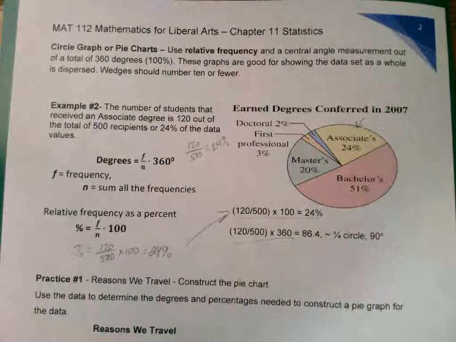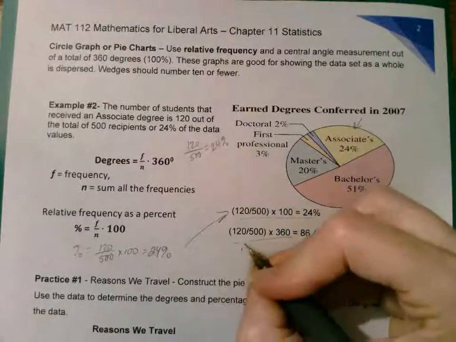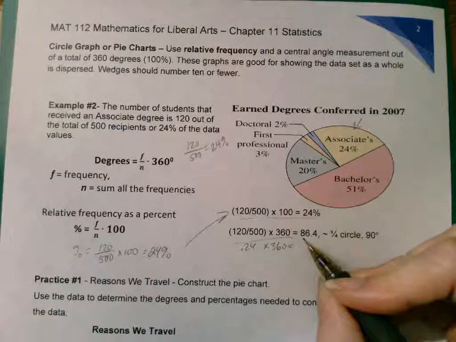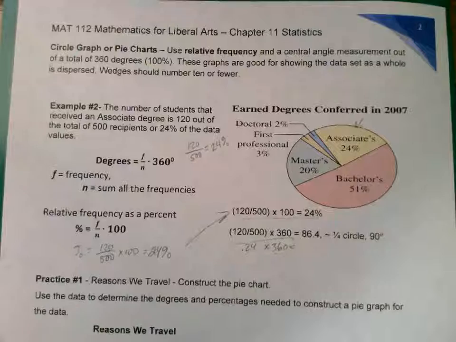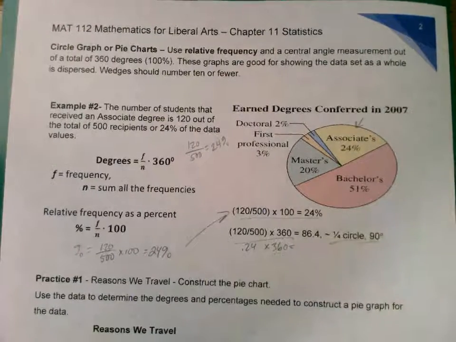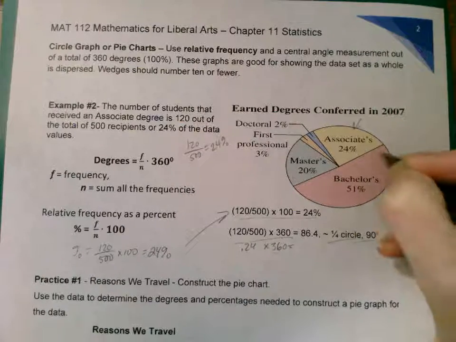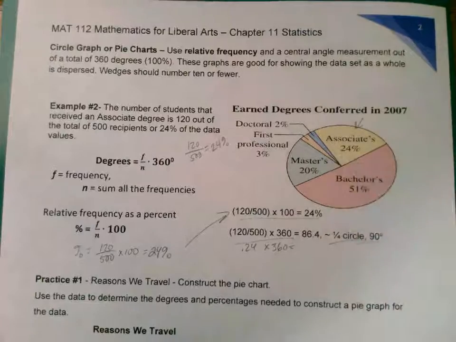So this is going to be 120 divided by 500, which gives you 0.24, times 360. So 24% is how much of 360? Apparently it's 86.4. 360 into 4 pieces would be 90, right? So this is approximately a quarter of the circle. So you can make that one first. The bachelor's degree comes out to 51%, so that's the other half, so the master's is less than a quarter, and then you stuff the other two in the circle.